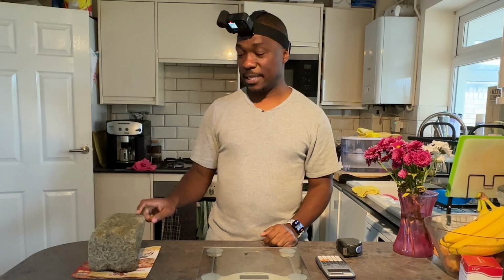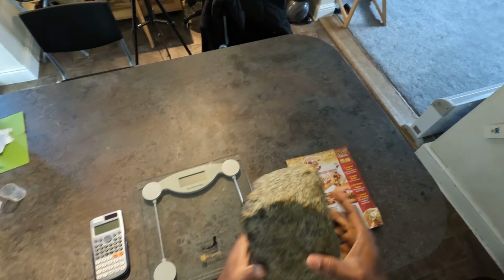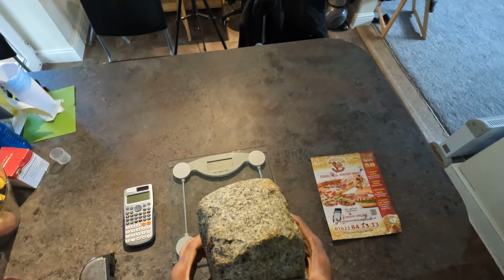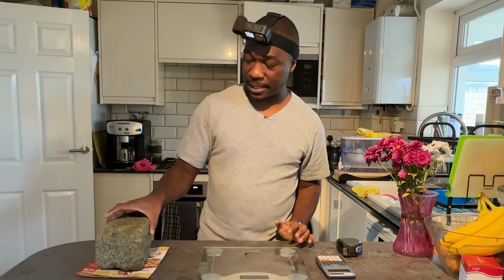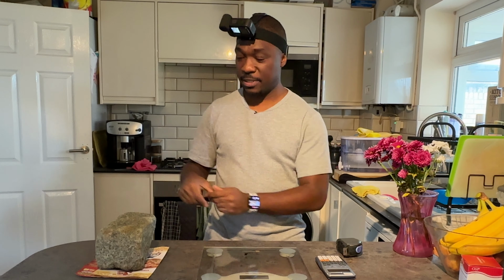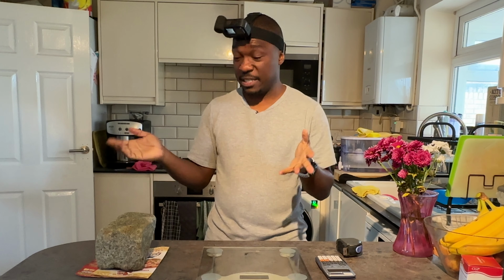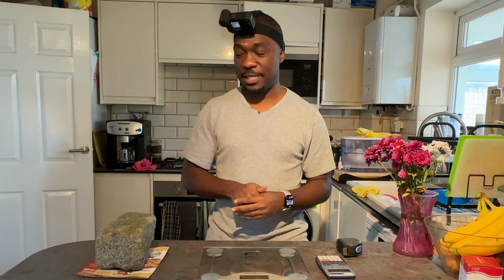Now this brick is made out of stone. It's absolutely solid stone. I couldn't tell you what kind of stone it is because I'm not a geographer, but I have pulled that out of my garden. They use it to build houses, parts of houses and things like that, but I've got a few of these in the garden. Now this is in the shape of a cuboid.